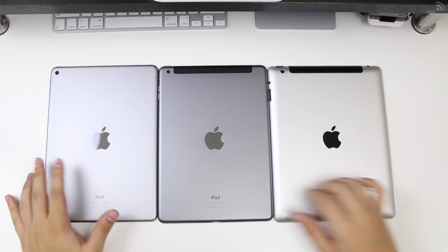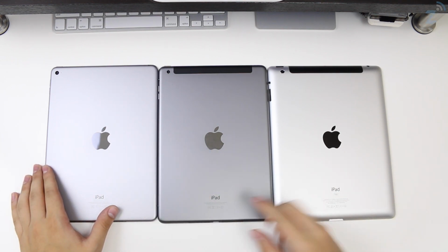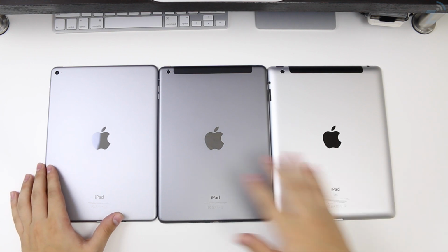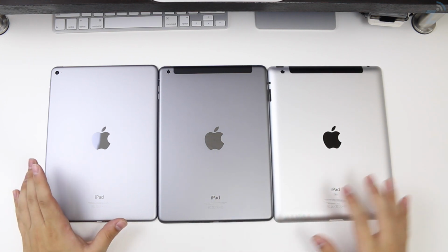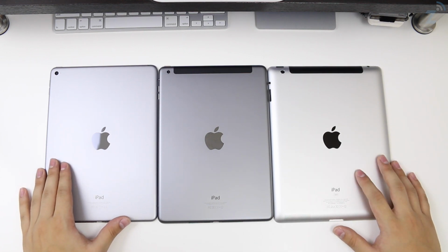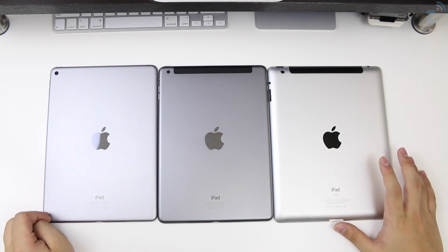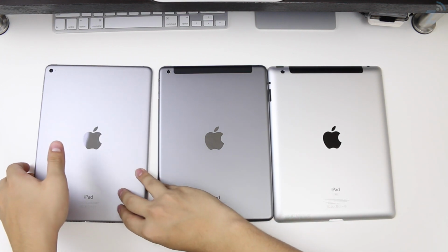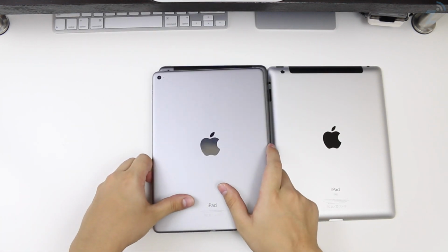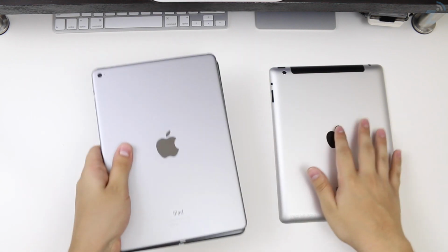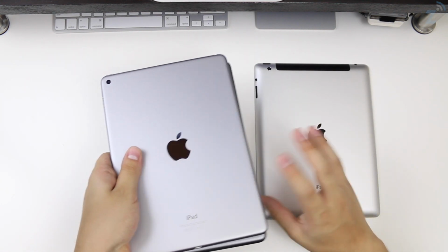Today we're comparing the iPad Air 2, the iPad Air, and the iPad 3. Now we're going to do some physical comparisons first, and then we'll do some software comparisons and a few benchmarks towards the end. So let's get started with the hardware comparisons and what's different with the new iPad Air 2 compared to the last model and then the model before that, which is kind of the same as the iPad 4.